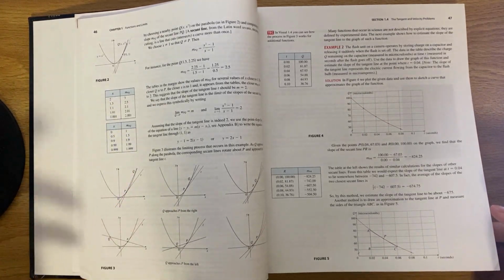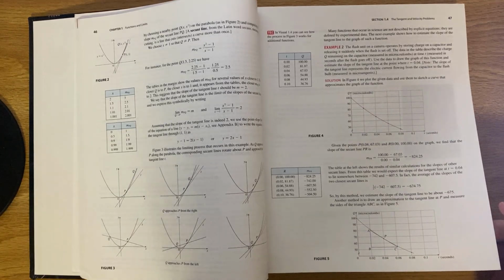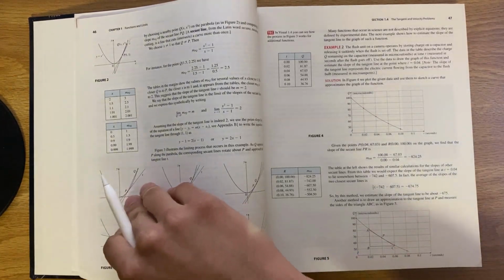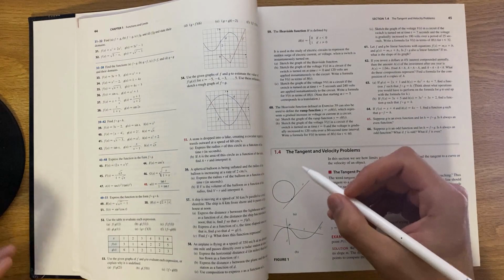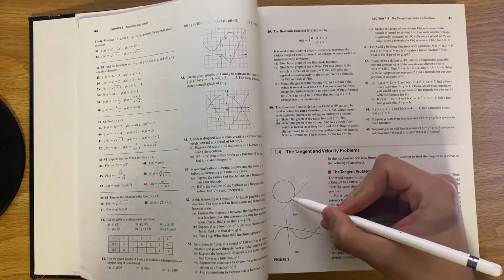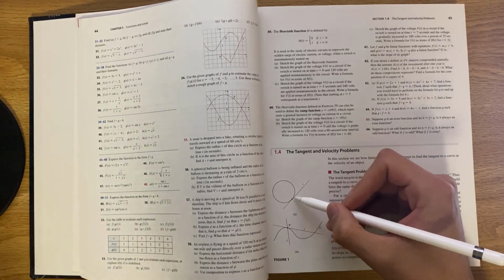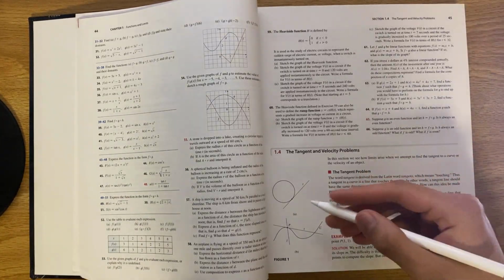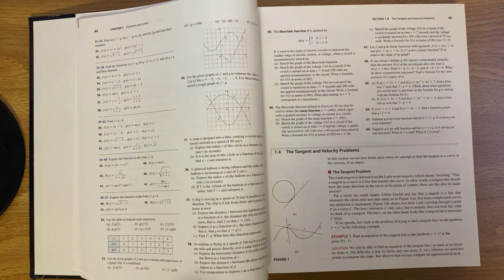So these are lines that are what we call tangent to a curve, just like in the old school way you learn it in geometry, where you have different types of tangents. So this is an example of a line that's tangent to a circle because it only touches it at one point. Okay, so that was an important distinction in geometry.